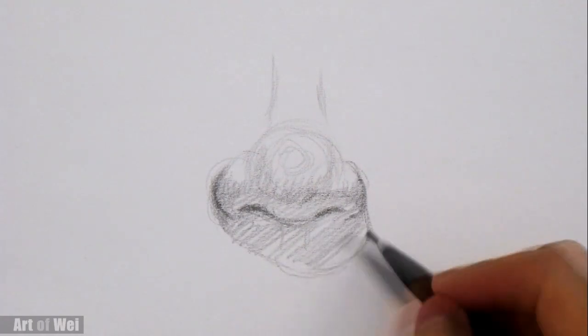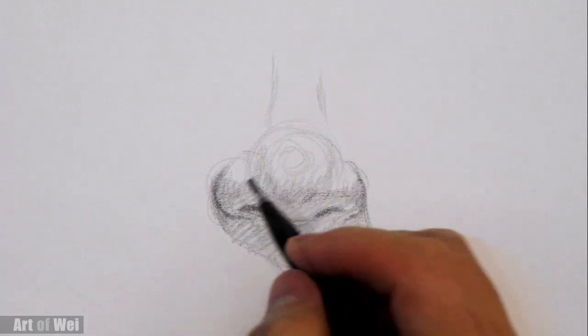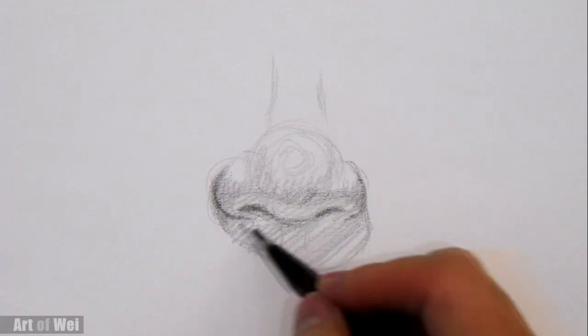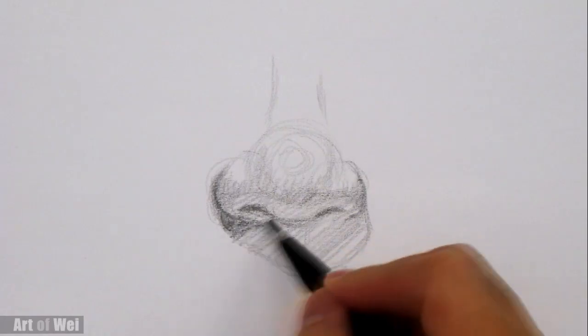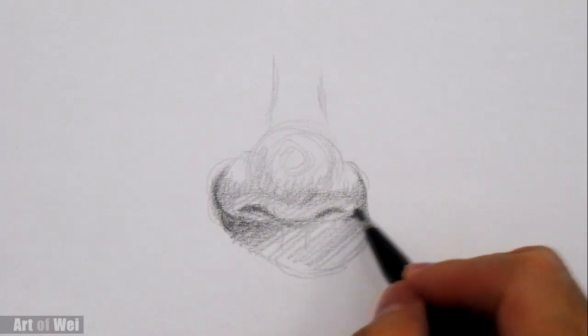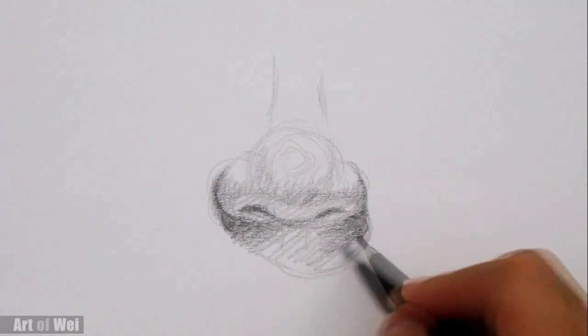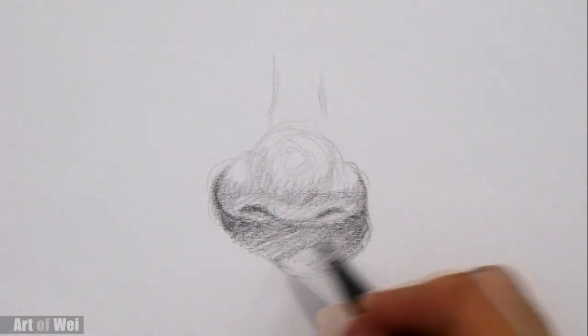And remember, the shadow is always darker than things in the shade. So this bottom part right here is in the shade, but the shadow right here is dark. So we're going to make this dark. And I'll explain why right after this. Let me just shade this in real quick.